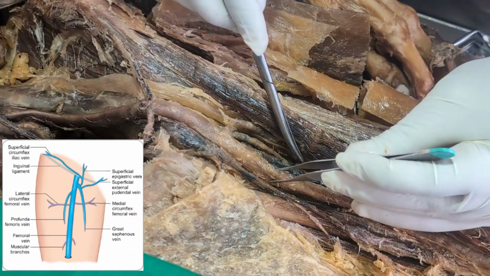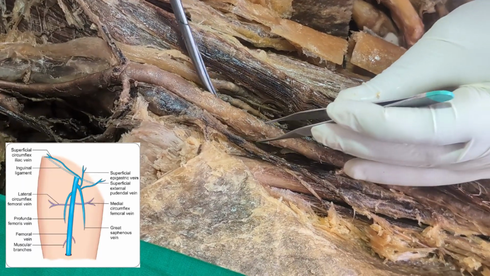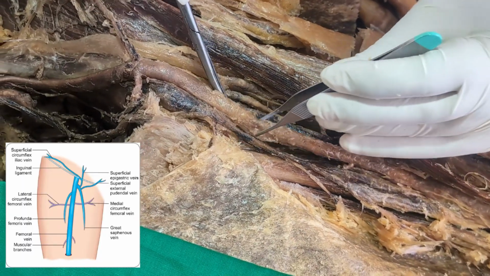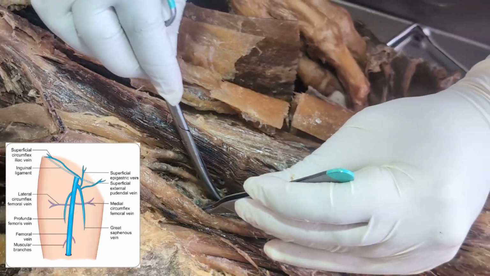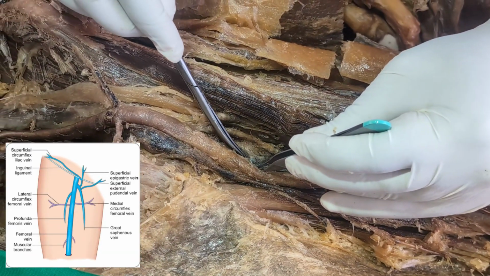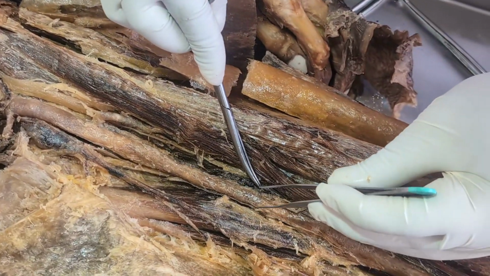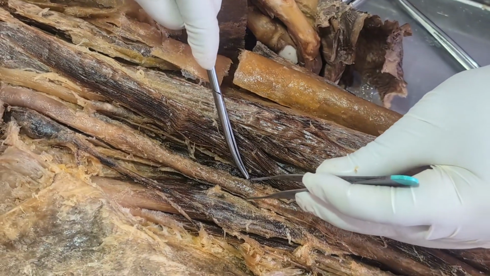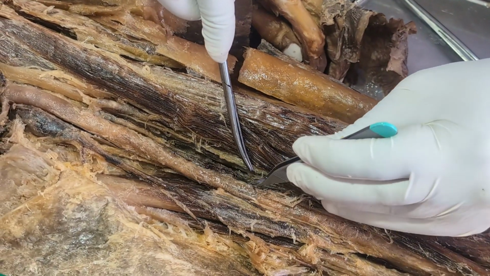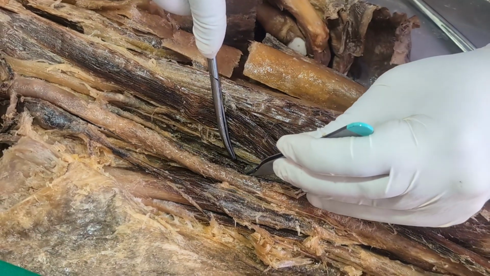The profunda femoris vein accompanies the profunda femoris artery. It drains into the femoral vein, distal to the origin of the profunda femoris artery. At the apex of the femoral triangle, the arrangement is femoral artery, femoral vein, profunda femoris vein, and profunda femoris artery.